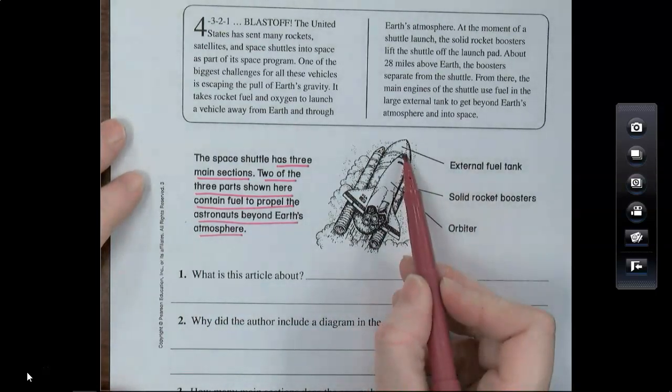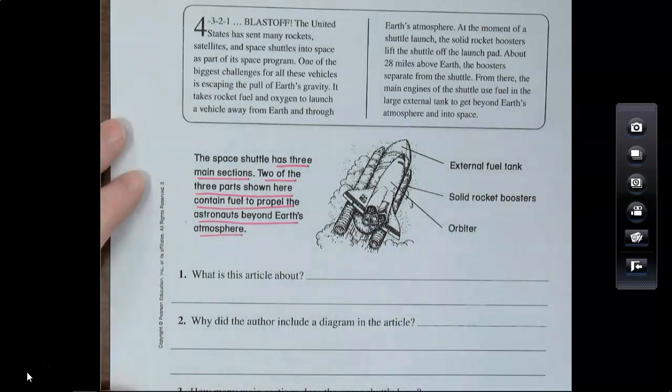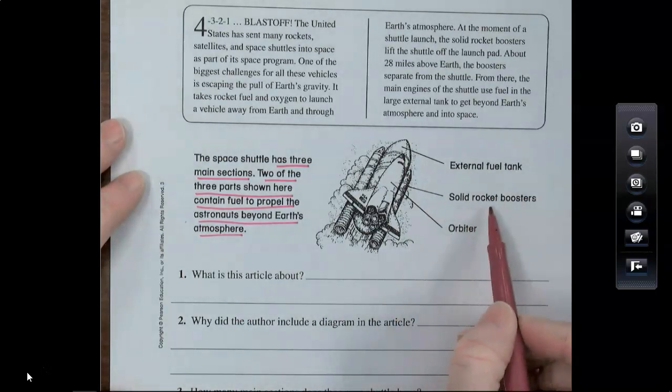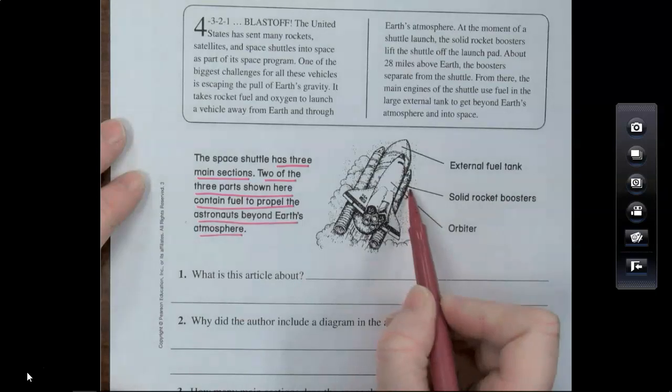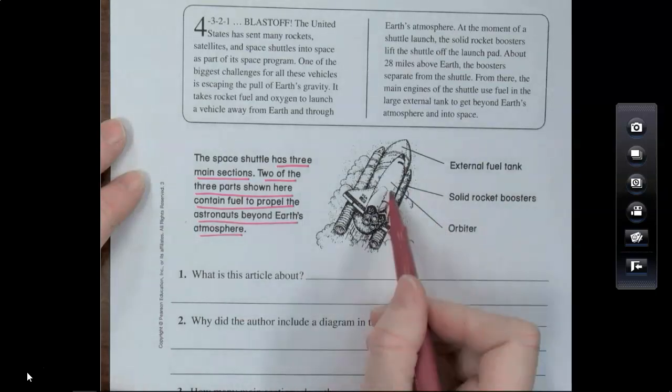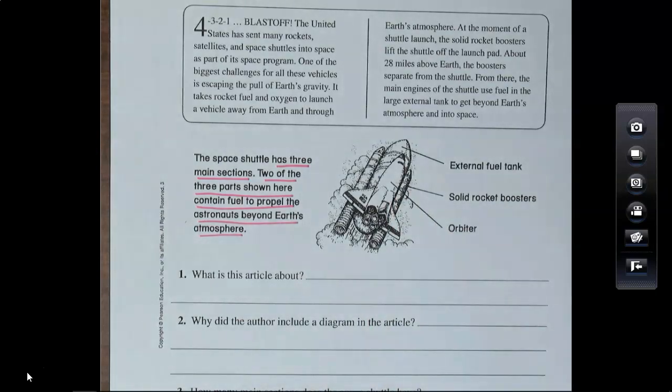Here it shows you where the external fuel tank is. It shows you the solid rocket boosters here. Then you have the orbiter here. Okay, so this is a diagram that is labeled. Question 1, what is this article about? Question 2, why did the author include a diagram in this article? And question 3, how many main sections does the space shuttle have?